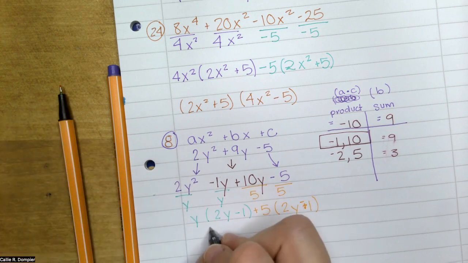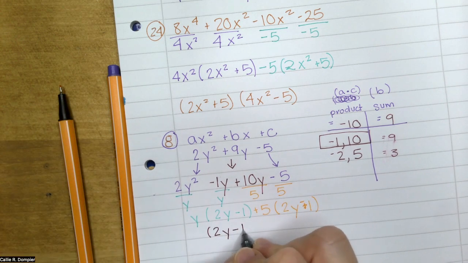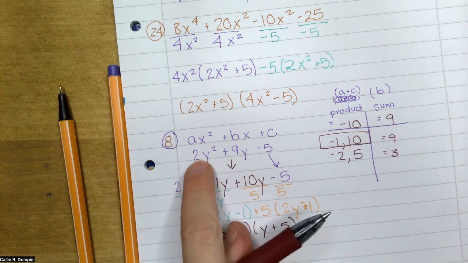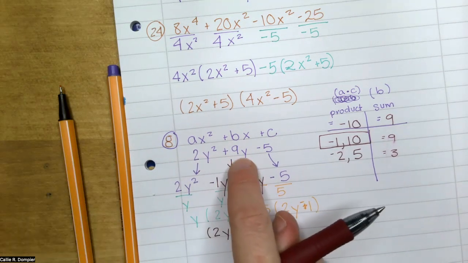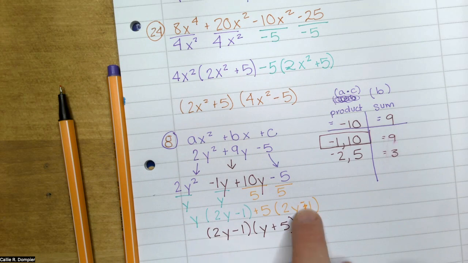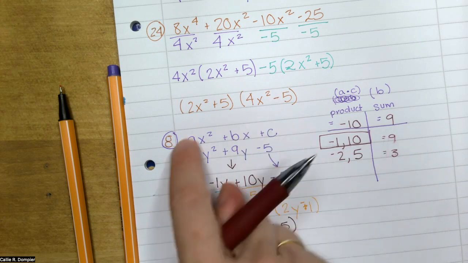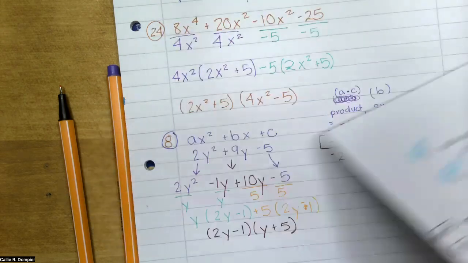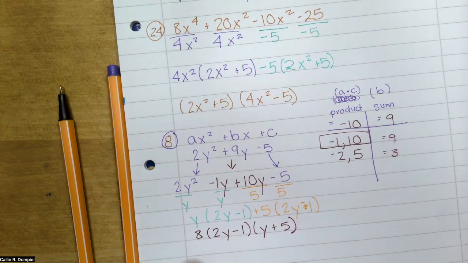So my final answer is 2y minus 1 times y plus 5 for 2y squared plus 9y minus 5. If you did the FOIL method back, you would get this answer back. And remember, we had that 8 outside of it, so our final answer would be 8 times the quantity 2y minus 1 times the quantity y plus 5. Good?